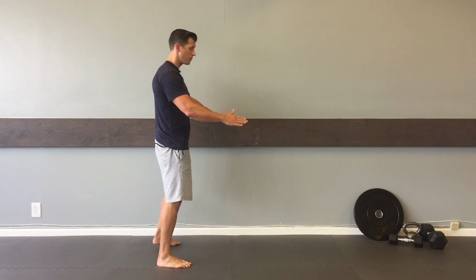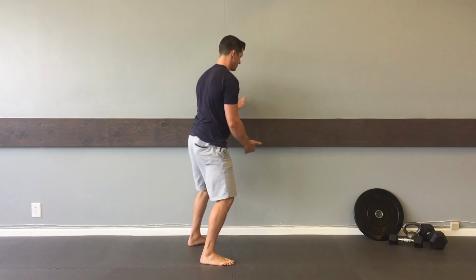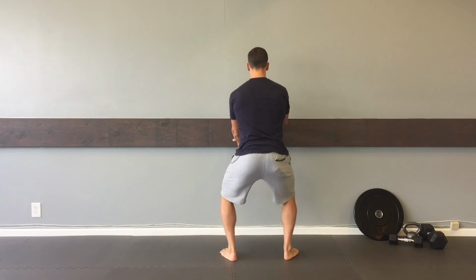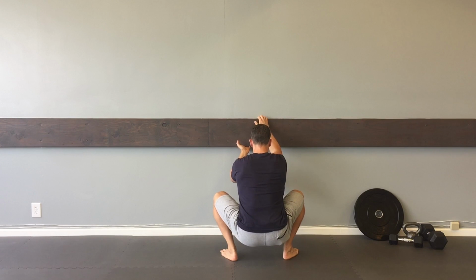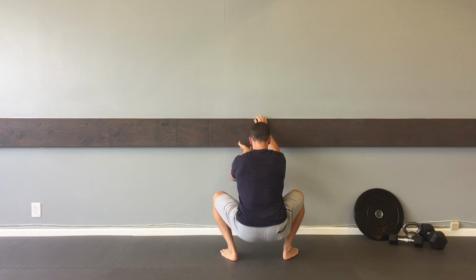My stance and everything remains the same, and I'm gonna drop down into a squat. Come back up, you can see it from the back. Okay, and you can play around with this a little bit. For example, I could hold on to something when I'm coming down into that squat, but as I'm coming back up, maybe I let that go and use more of my own strength and endurance to get back up.